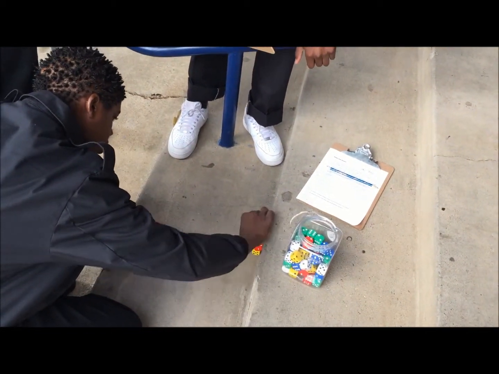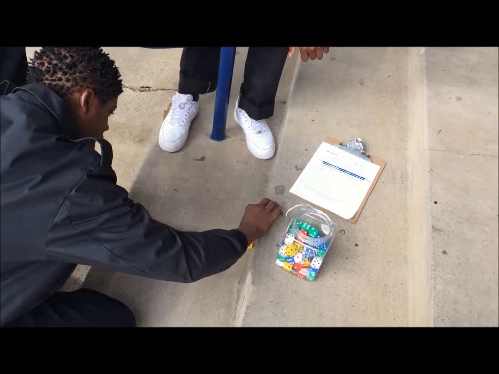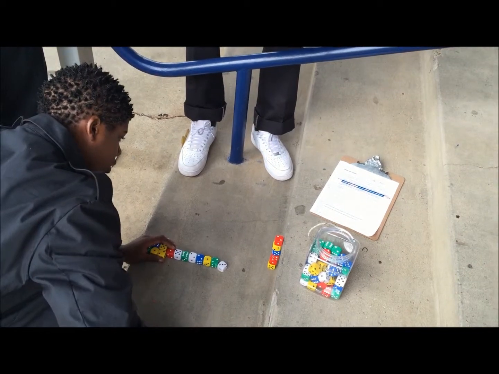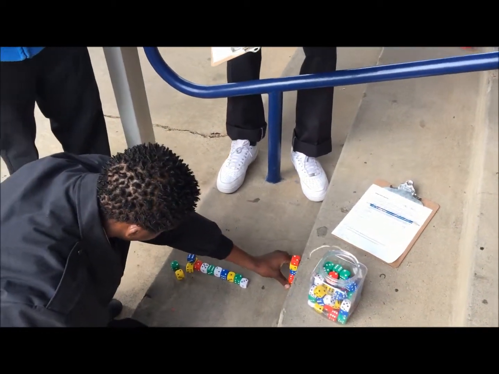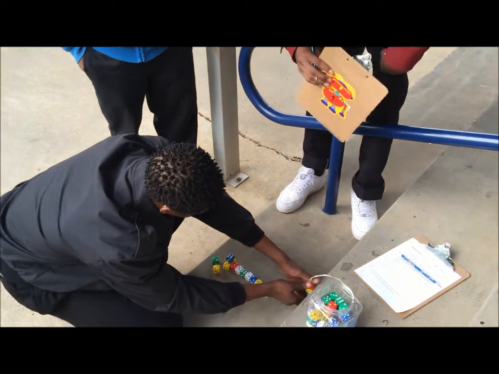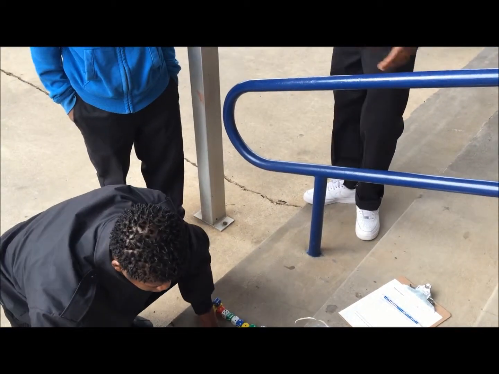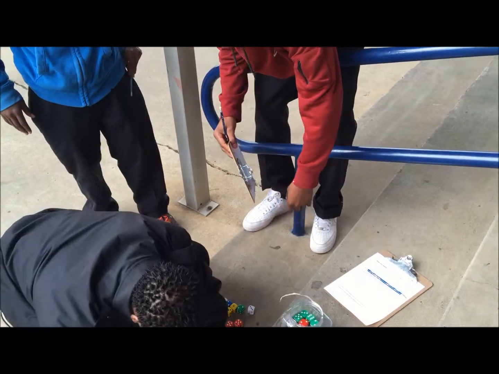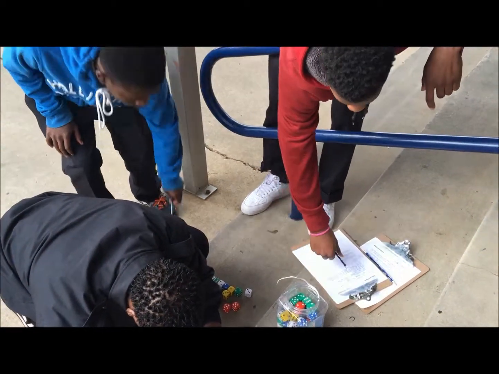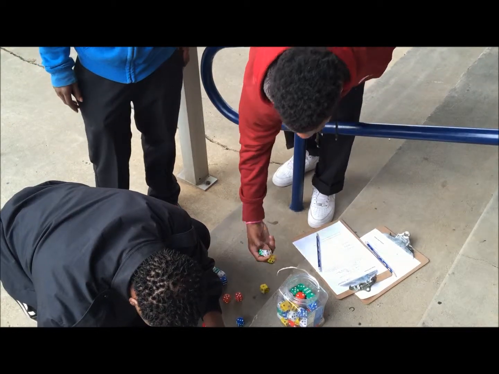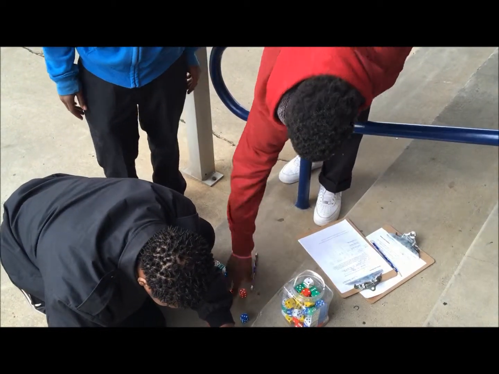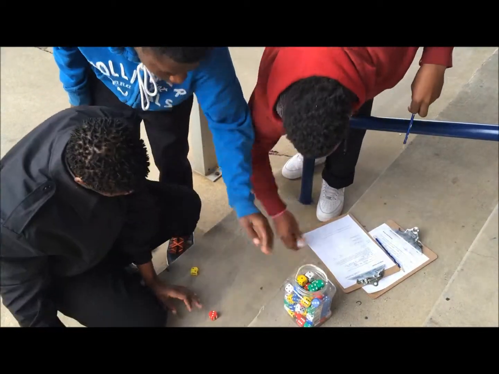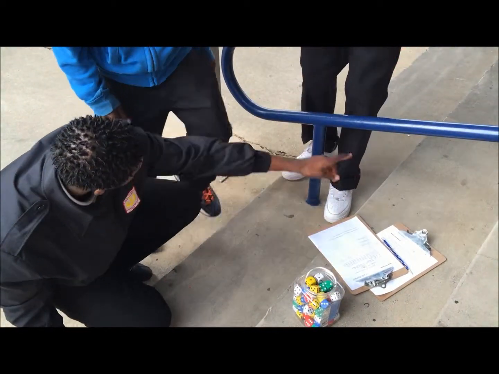3, 3, 4, 4, 5. 5 and a half. We got 5 and a half at Alpha South. Run. Hold on, run with 18 in it. Yeah, run, 18 and a half. And rise is 5.